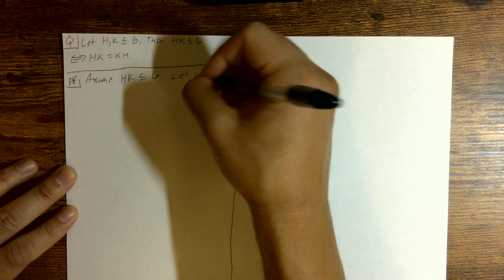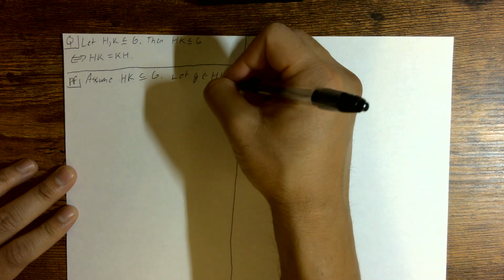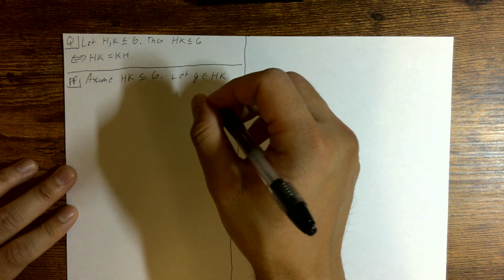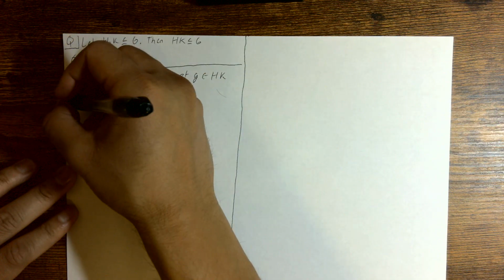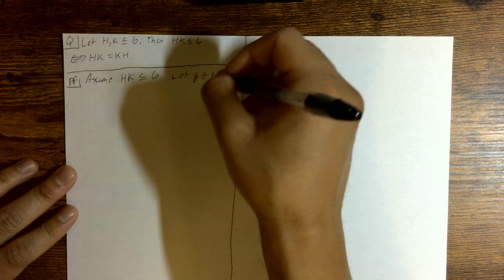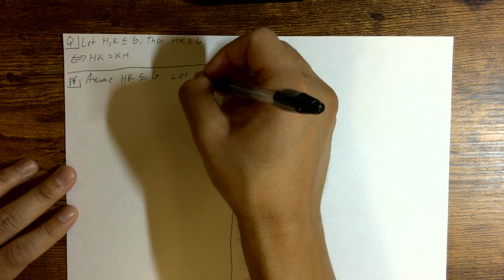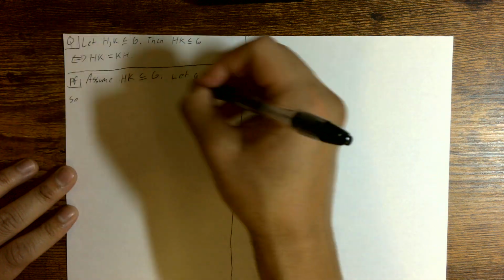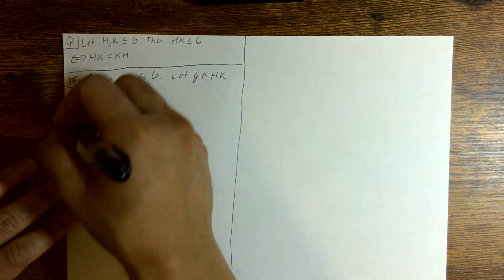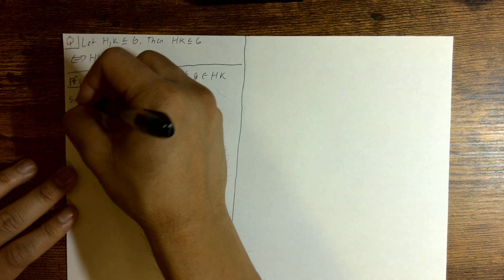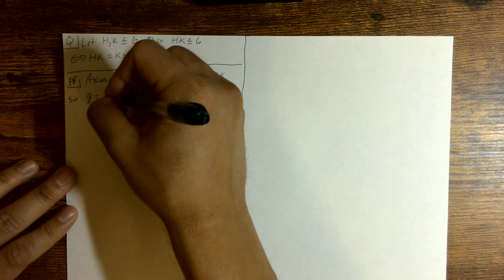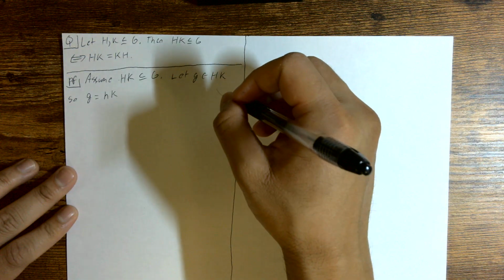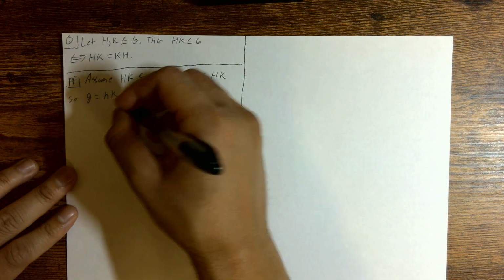So let g be any element of HK, then we wish to show that g is also an element of KH. So since g is in HK, g is equal to hk for some h in H and k in K.